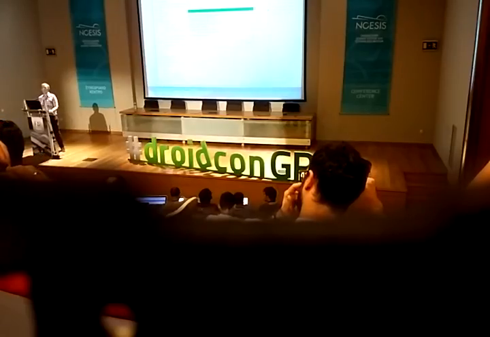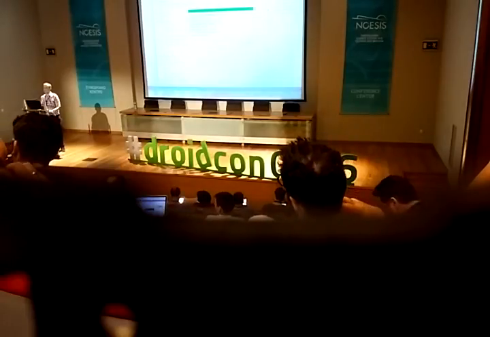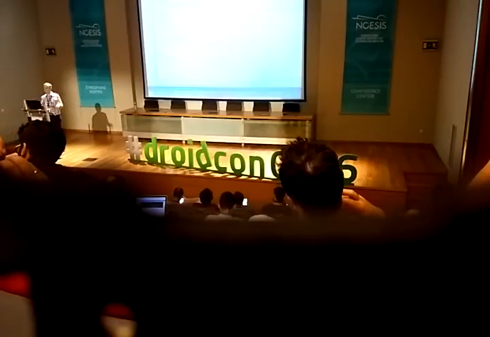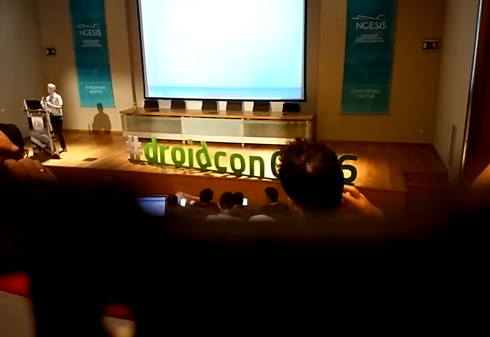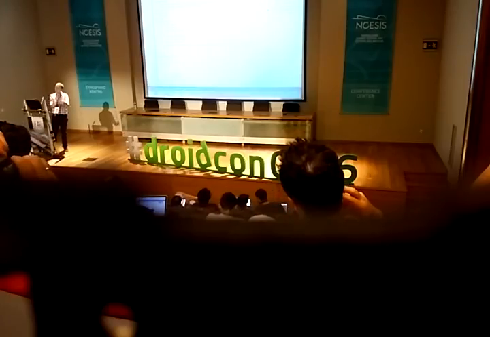Any other question? Is it also compiling to something else? Or how does it work on Android? It's translated to Java. It's an APK. The basic code is translated to Java, and it's a native APK of Java.